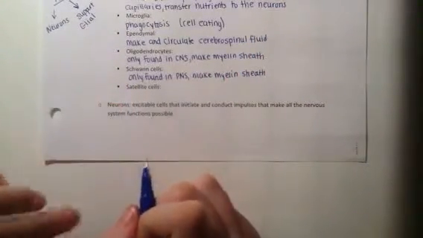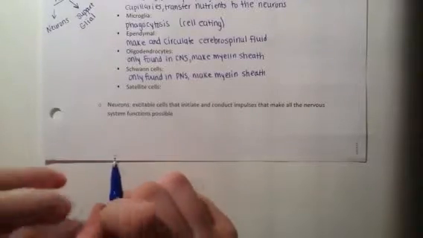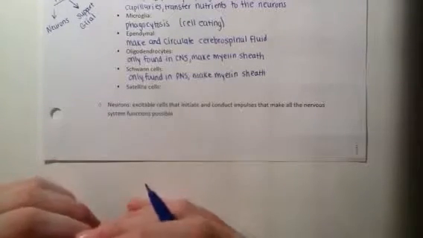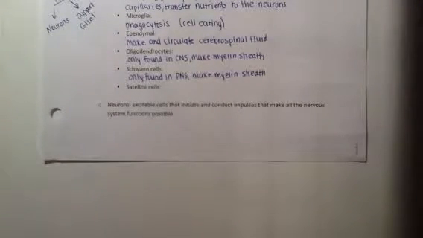And the last one is going to be the satellite cells, and they are going to surround and support the main part of the neuron, and the main part of the neuron is called the cell body.